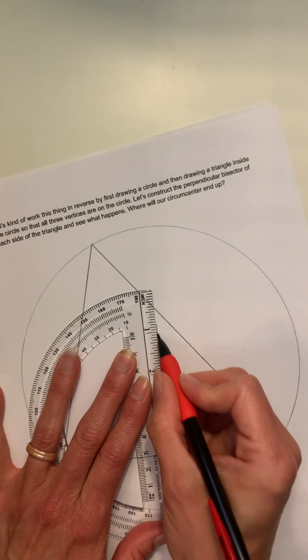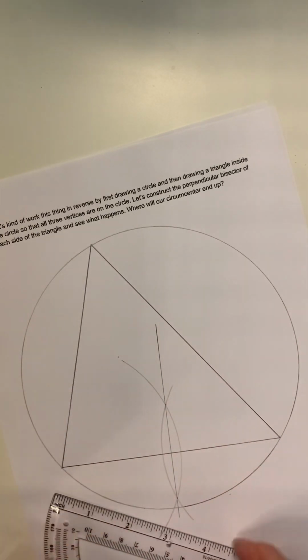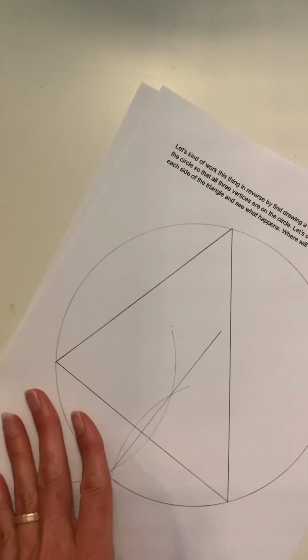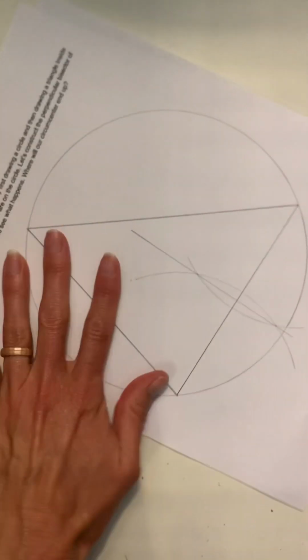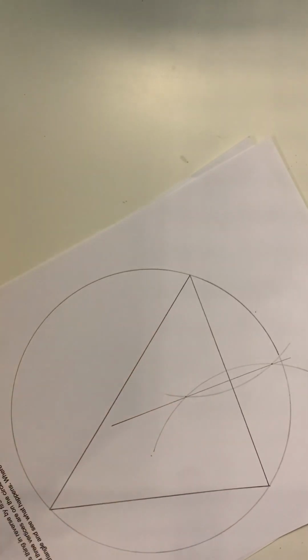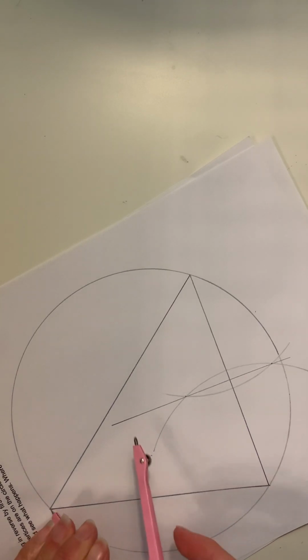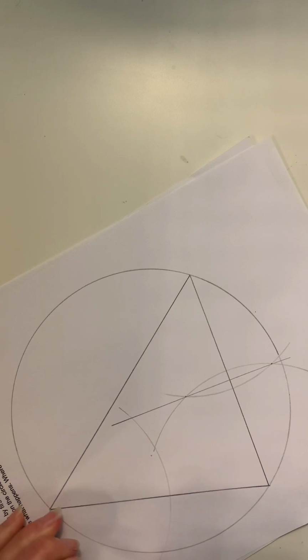So my lines will meet up, right? Okay. Do the next side.